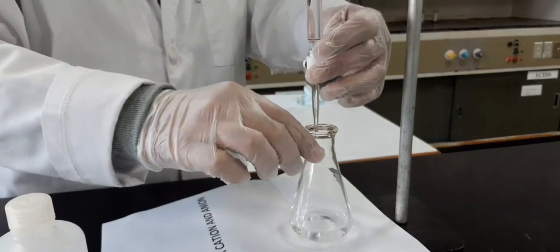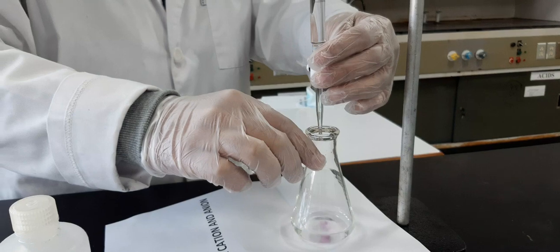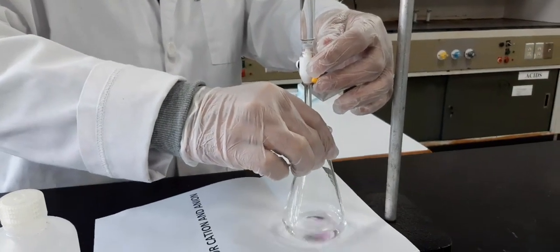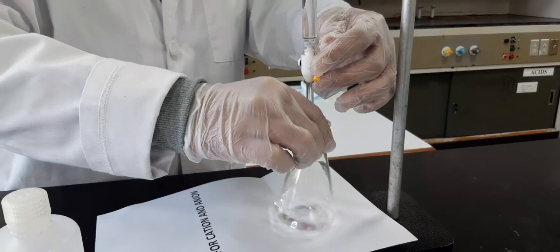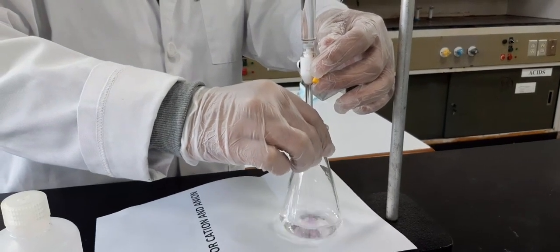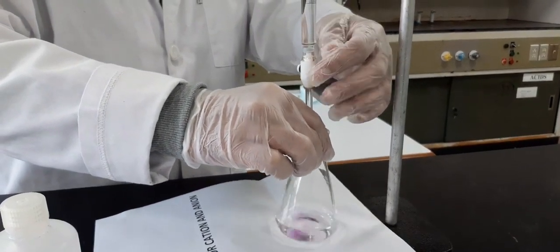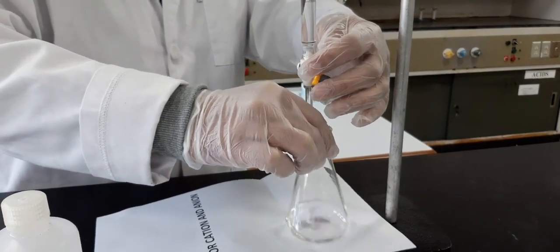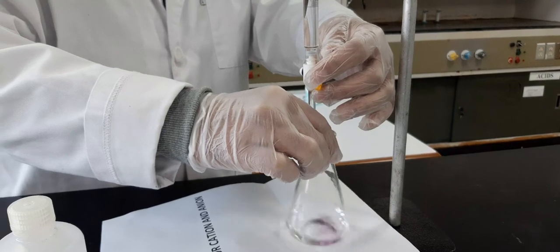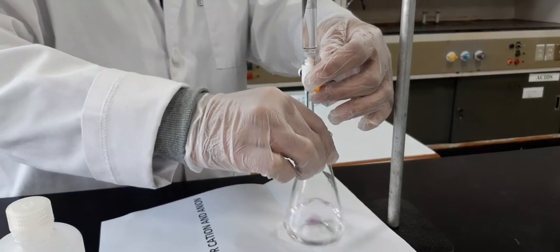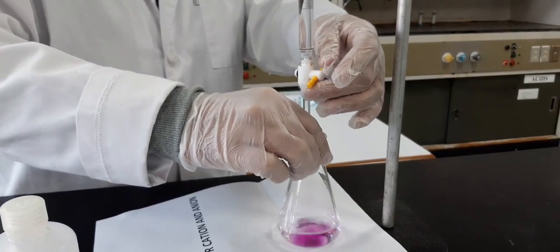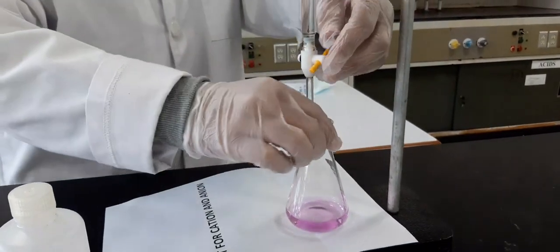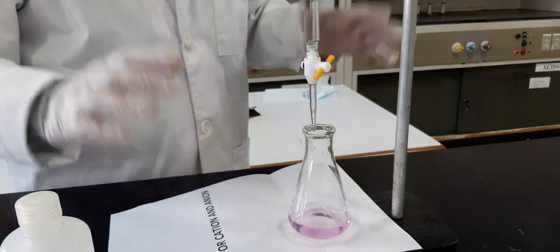So I can make it a little bit faster, but not too much faster. You cannot control it. Look at this, the color is there, and when I shake it, it disappears. It disappears again after shaking. That's why shaking is so important. When we get a permanent pink color, we will stop the titration, meaning we stop adding base from the burette. Now you can see this is a pink color. So this is our end point.